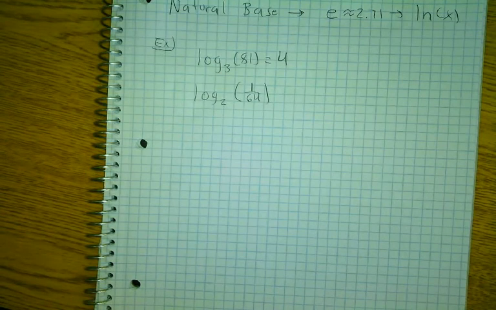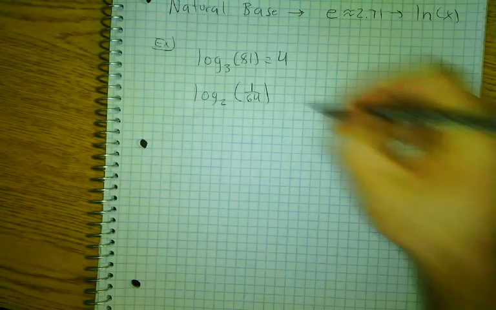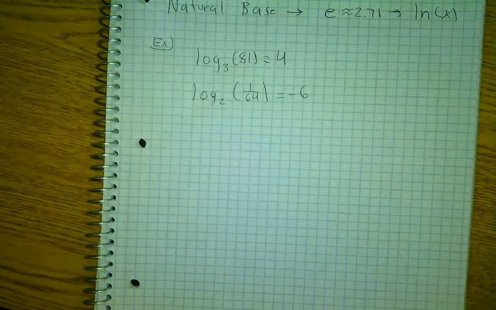Log base 2 of 1 over 64. What is it? 1/6? You're close. -6. Cool. Why? Anyone? 2 to the power of -6 is the same thing as 1 over 2 to the power of 6. And 2 to the power of 6 is 64. Fair enough? Are we good?